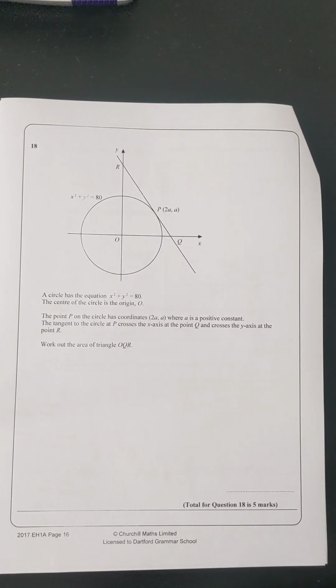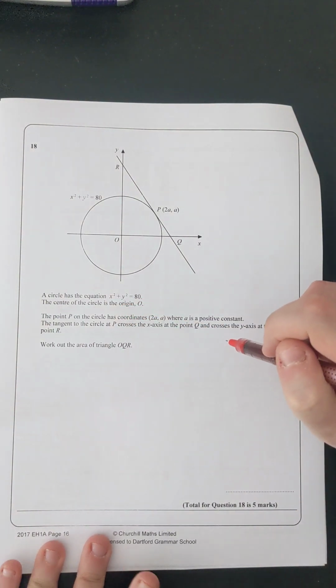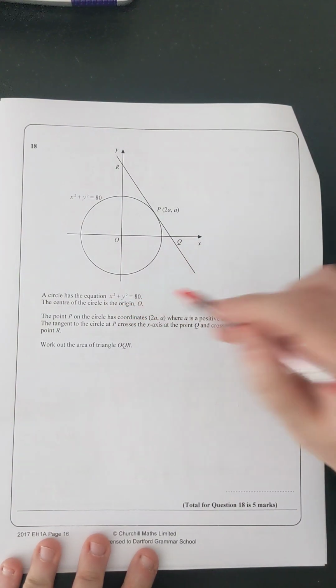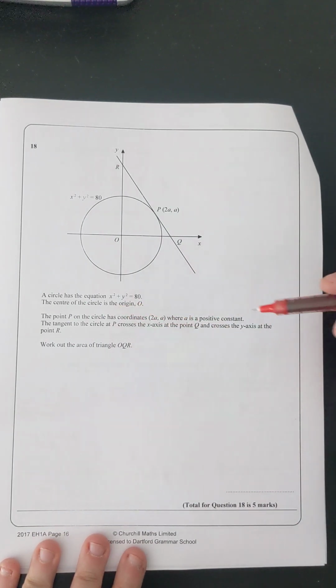Our next question is a very popular one in GCSEs of recent time with a slight twist. A circle has equation x squared plus y squared equals 80. So straight away I know my radius is going to be the square root of 80. The centre of the circle is origin O.